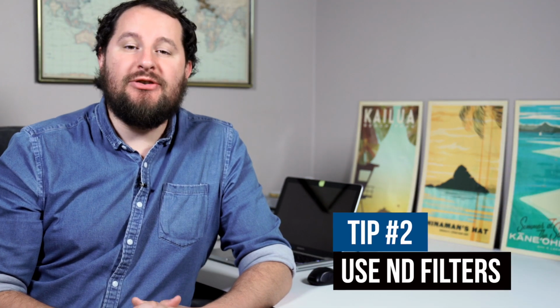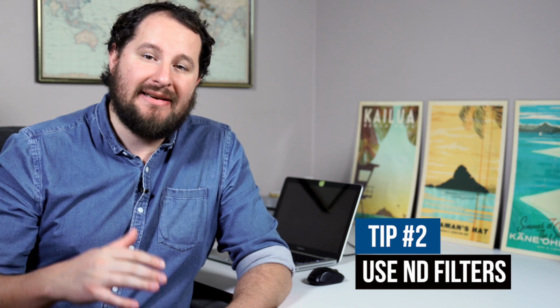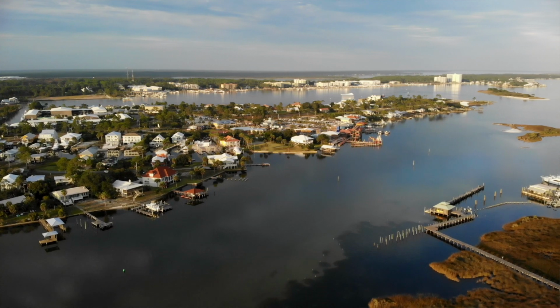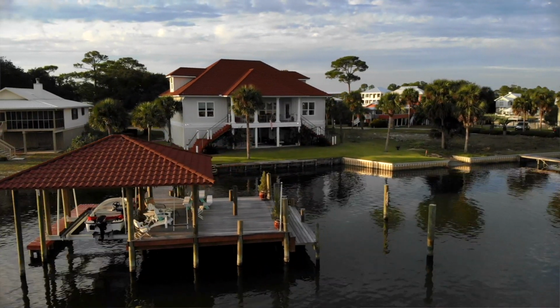Tip number 2 is to use an ND filter. Now, an ND filter will take down the brightness of the image when you screw it on over the lens of your drone. I recommend Polar Pro ND filters because they use high quality glass, and I've just found that they are the best. You get the best image quality through the ND filter.